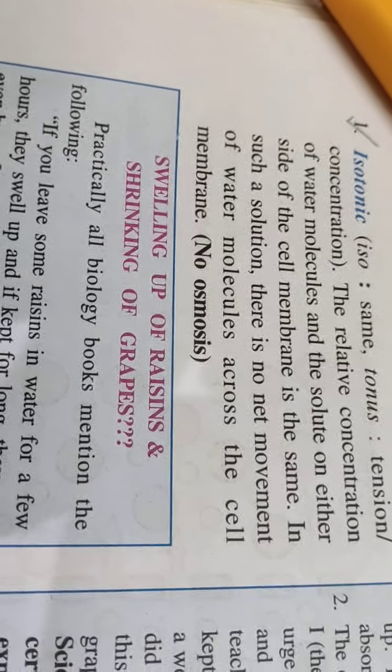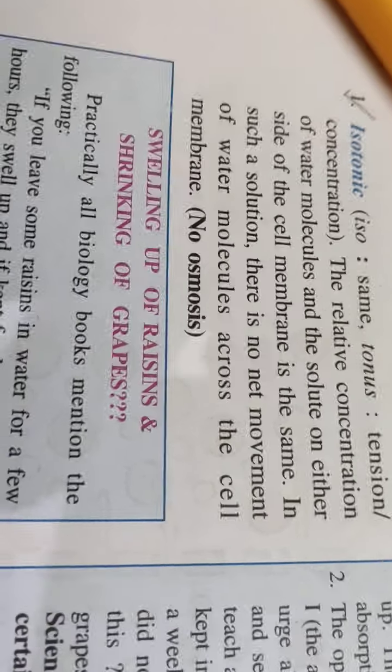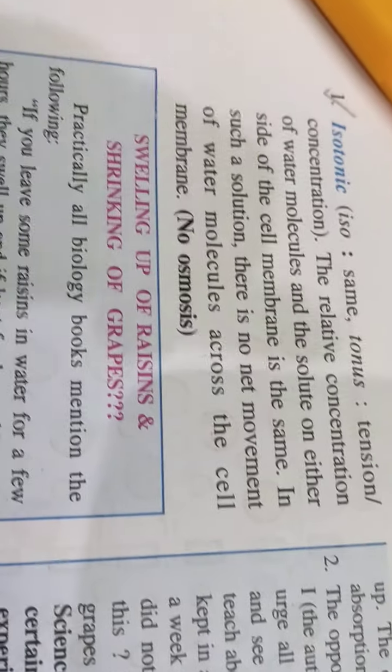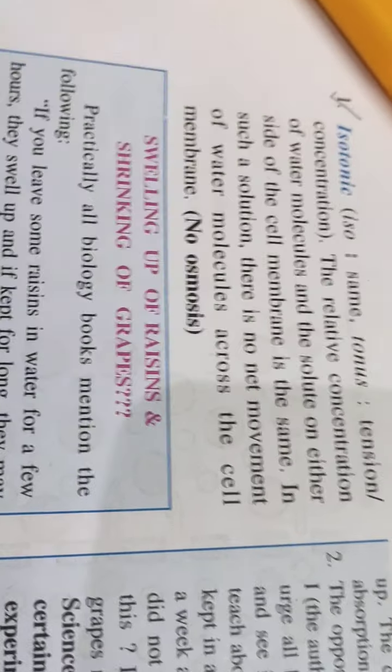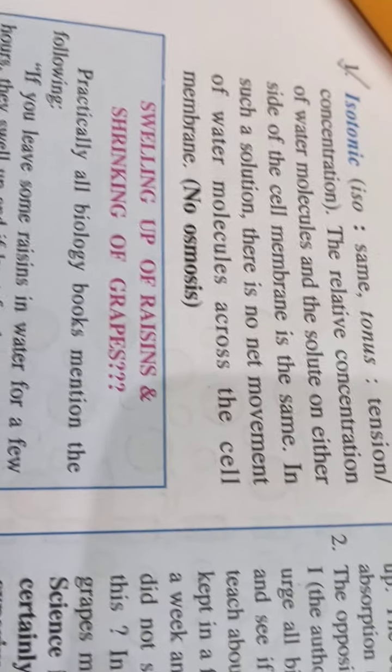Hello class 10. Last day we were talking about tonicity and the three types of tonicity. Today we'll start with the proper explanation of the three types of tonicity.